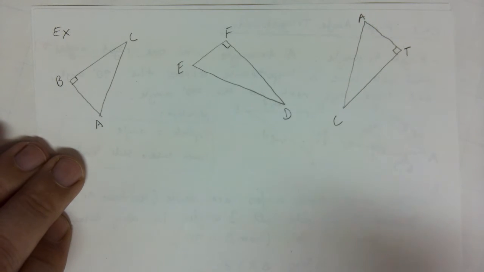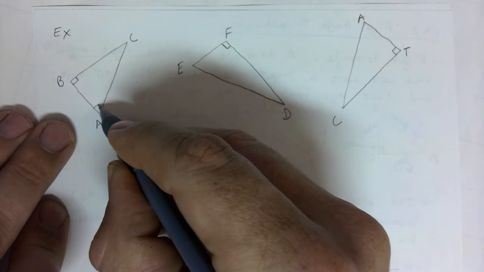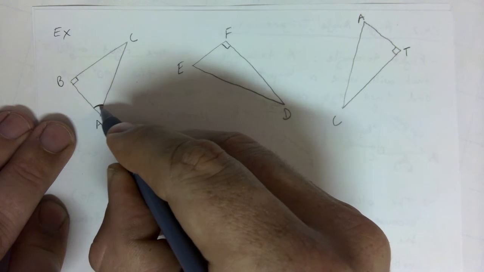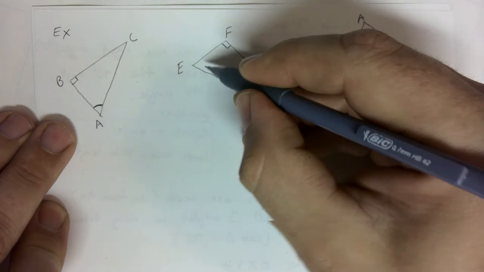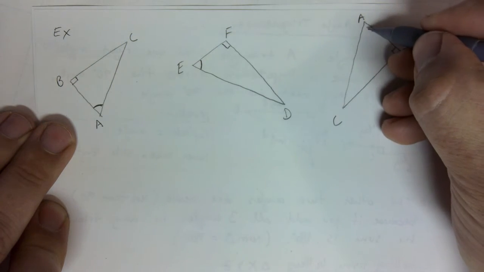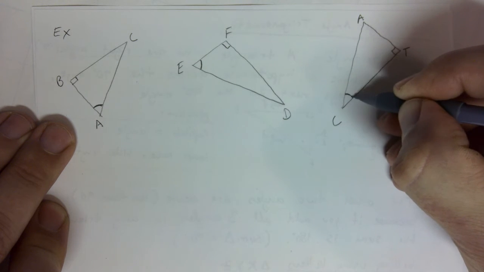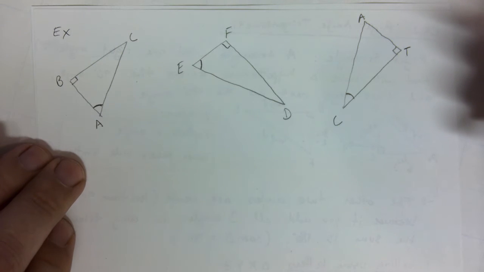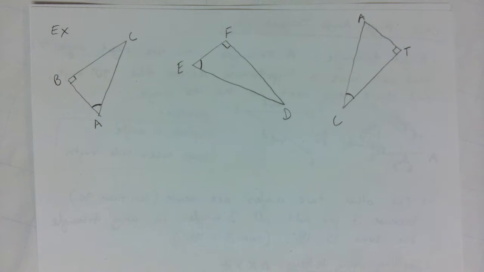So copy these down, and now this is just going to be random, okay? I'm going to make an arc there, an arc here, and I'm going to make an arc here. Okay. And now we're going to label our three sides: hypotenuse, opposite, and adjacent.